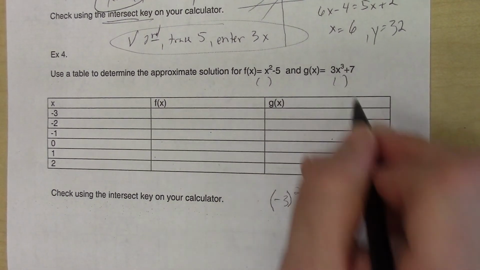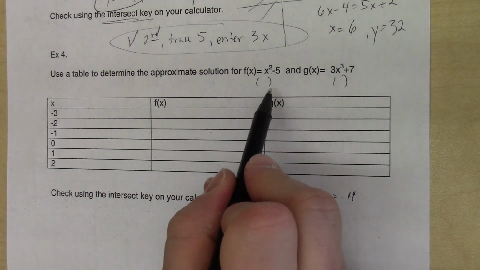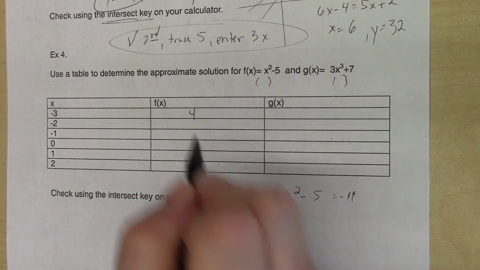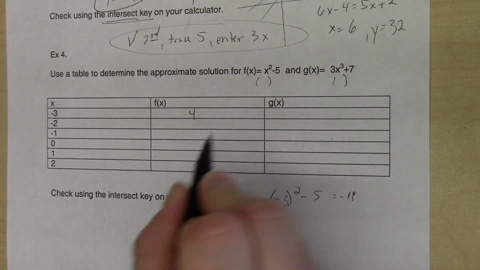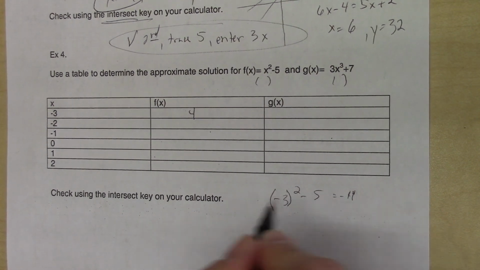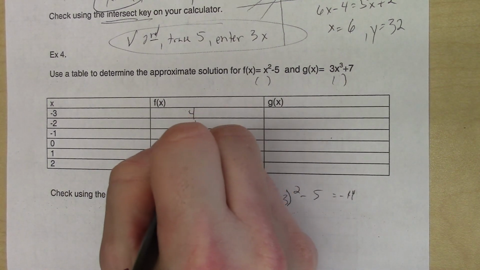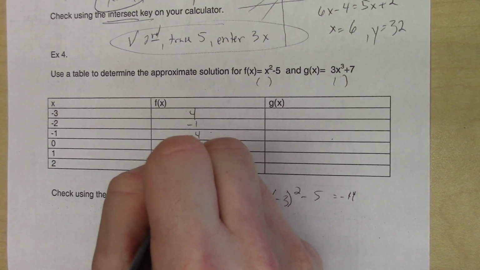And even here, when I plug it in parentheses. So -3 squared is 9 minus 5 is 4. Again, I don't need you to do this in your head. Just plug in parentheses -2 squared minus 5, and you get -1 and -4 and -5.